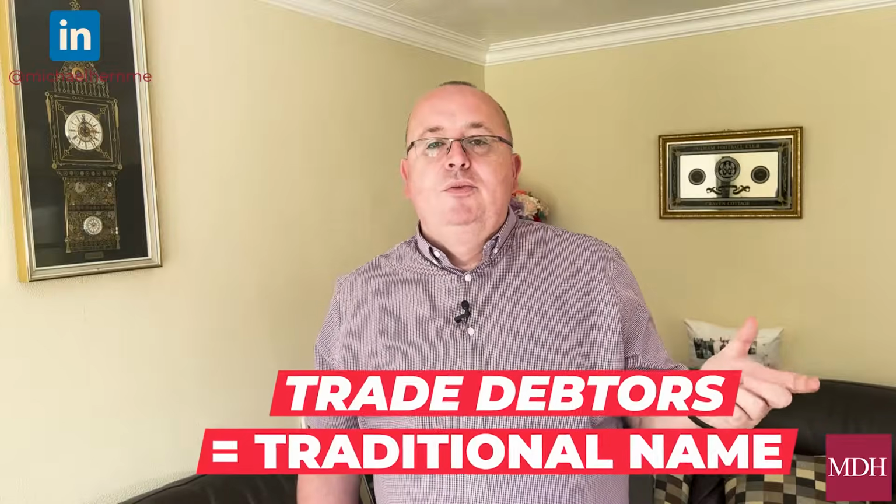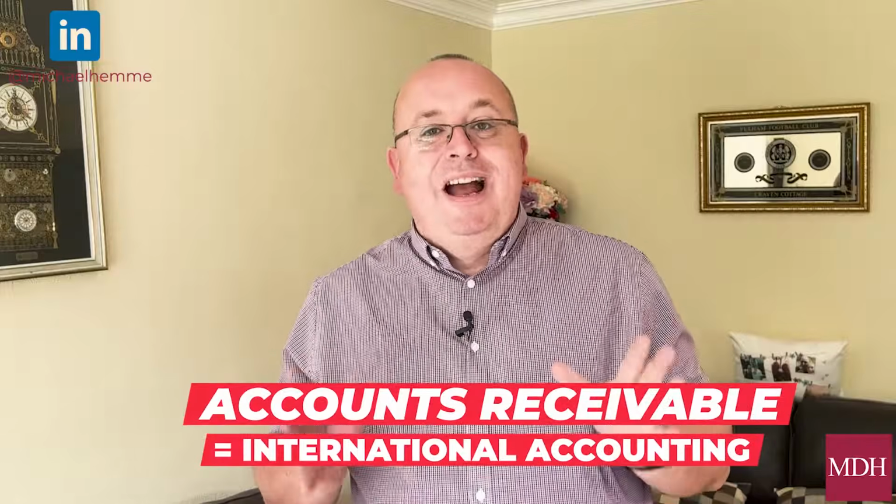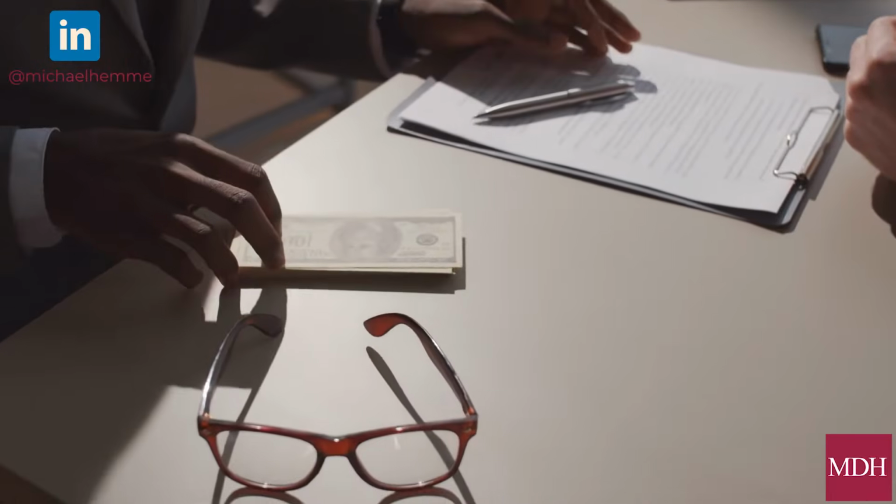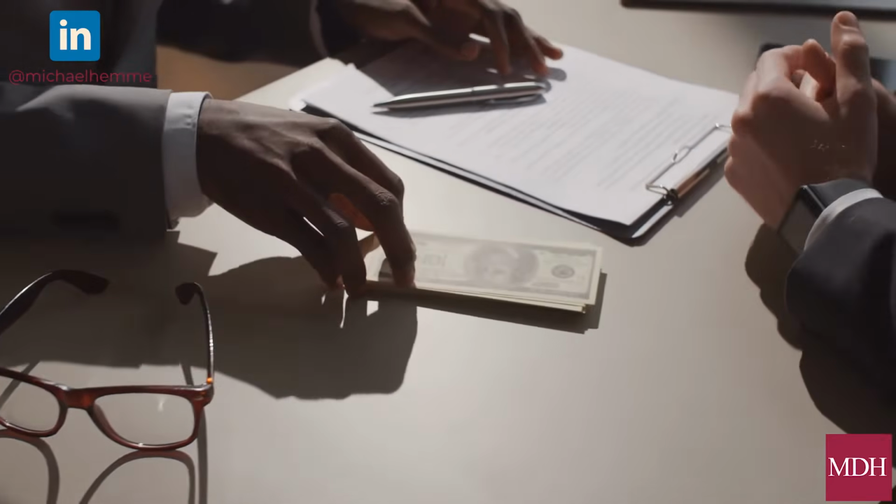Now, this amount that you invoice, which could include VAT if you're VAT registered, sits within trade debtors or accounts receivable. Trade debtors is the more traditional name, but as we're seeing in international accounting, this is more commonly referred to as accounts receivable. This sits within your balance sheet as an asset until it is paid. So if you're owed £1,000 plus VAT by a customer, they will owe you £1,200. That will sit in your balance sheet as a trade debtor or accounts receivable. When your customer actually pays you this £1,200, it will be paid into your bank account and the trade debtor will go down to zero.